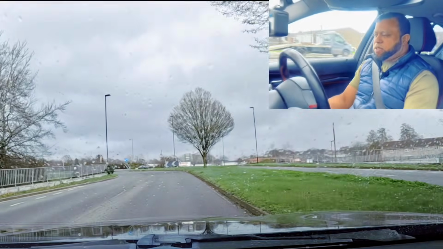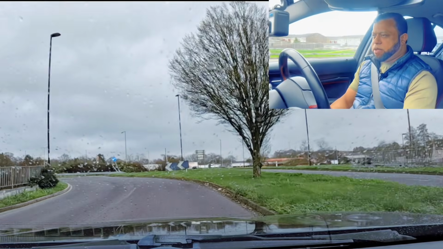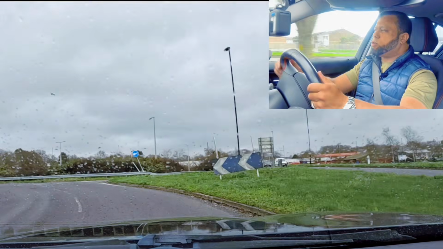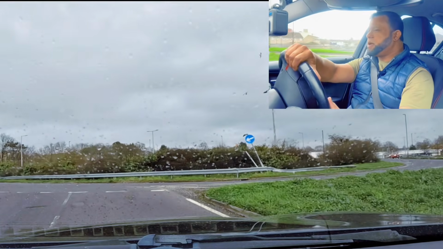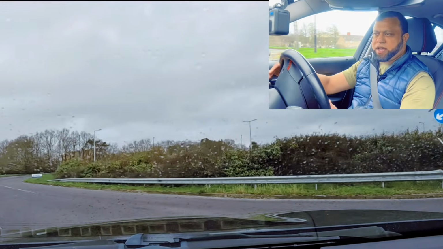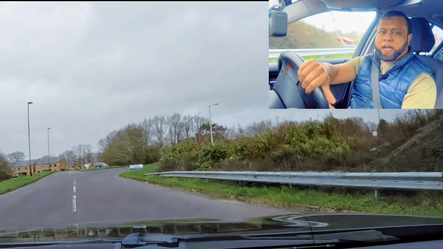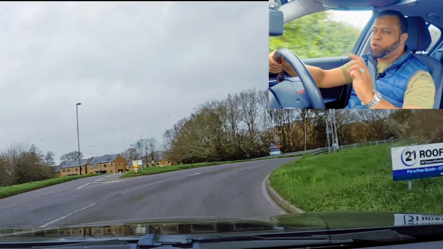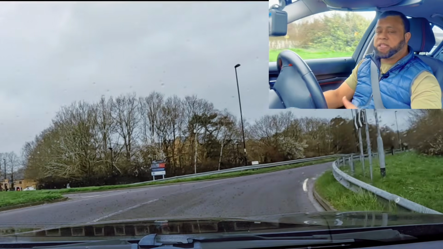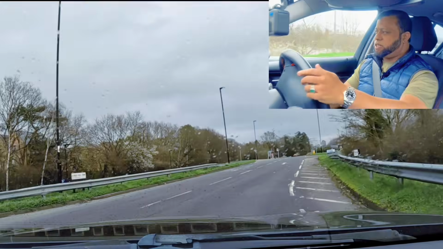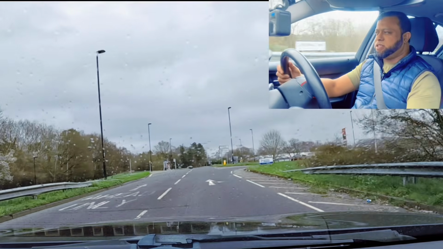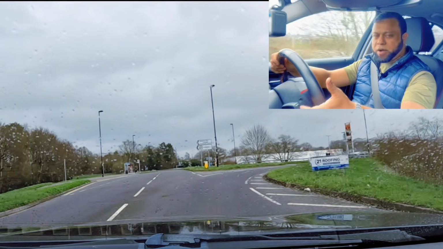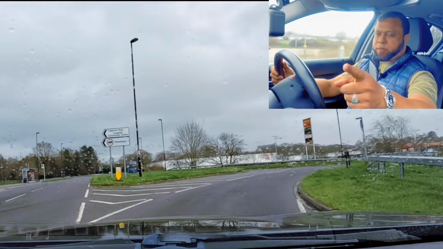Look on my right. Speed is around 10, about here. There's no one coming. Go inside. Okay? And then I need to count. Number 1. Count and make sure the signal stays on. Many learners, it goes off and they don't put it back on again and they fail for that. So keep going. If the signal goes off, put it back on. It went off, didn't it? Put it back on. That's number 2.